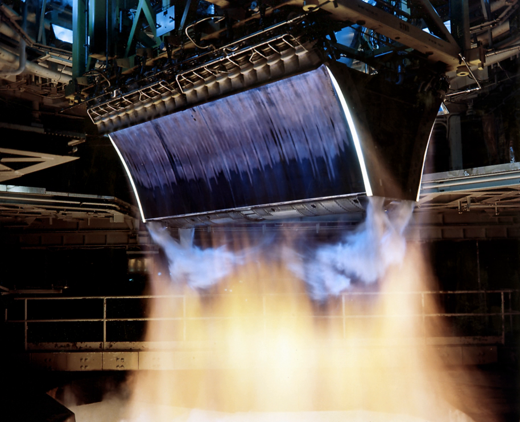CSULB students had developed their Prospector 2 (P2) rocket using a 1000 lbf (4.4 kilonewtons) LOX/ethanol Aerospike engine. This work on Aerospike engines continues. Prospector 10, a 10-chamber Aerospike engine, was test-fired June 25, 2008.